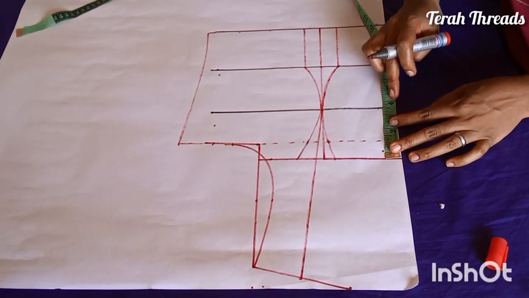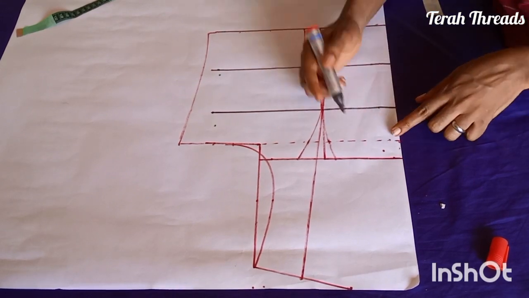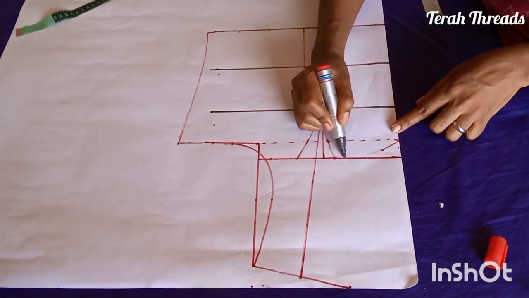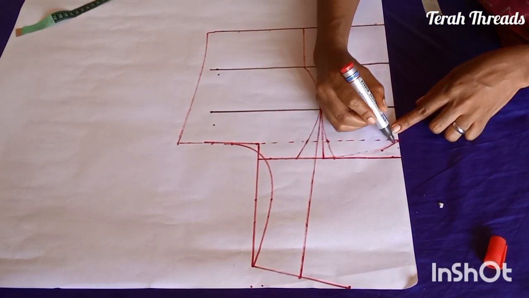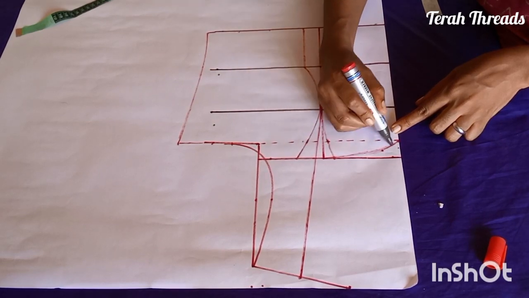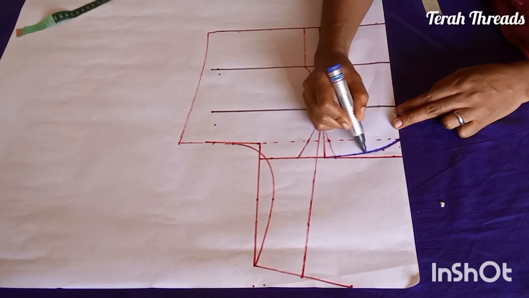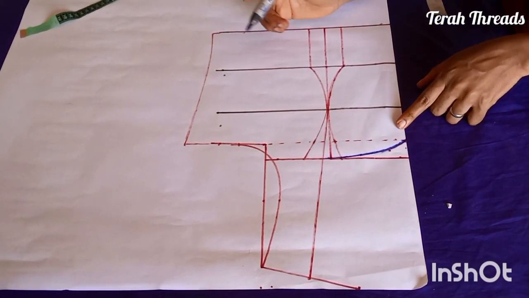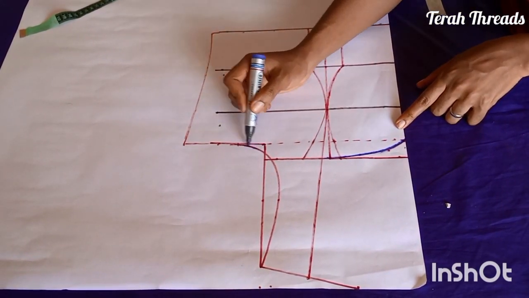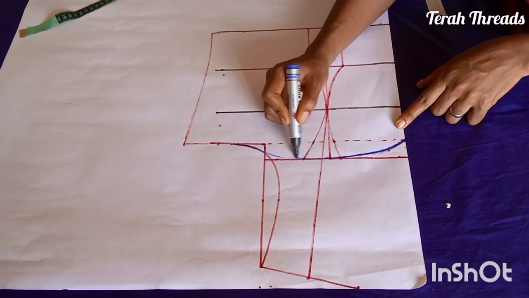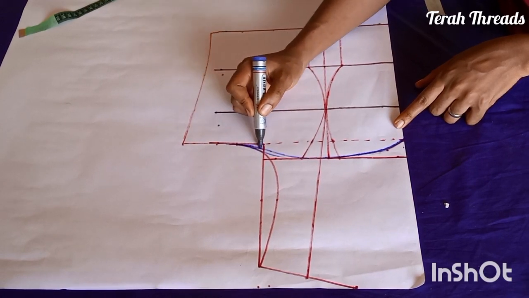Then I would love to create a sweetheart neckline there. So I just came down by some inches from the actual neck depth and connect it this way. It depends on how deep you want it to be, so you can create whatever style you want. Then on the armhole also, I'm going to create a smooth curve.